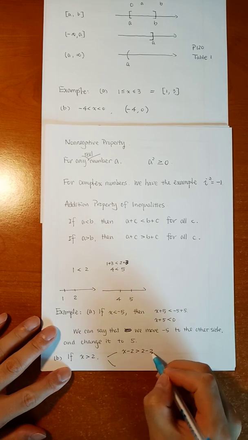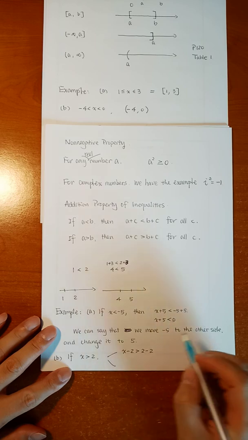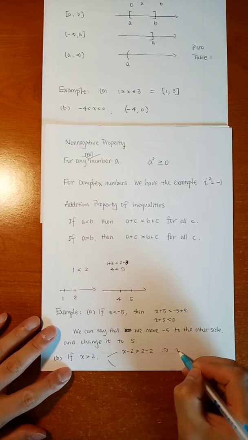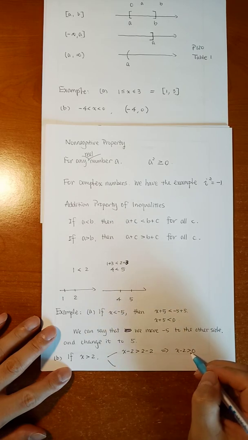2 minus 2 is 0. The reason we subtract 2 from both sides of the inequality is that we want to make the right hand side 0. 2 minus 2 is 0, so it's x minus 2 is equal to 0.